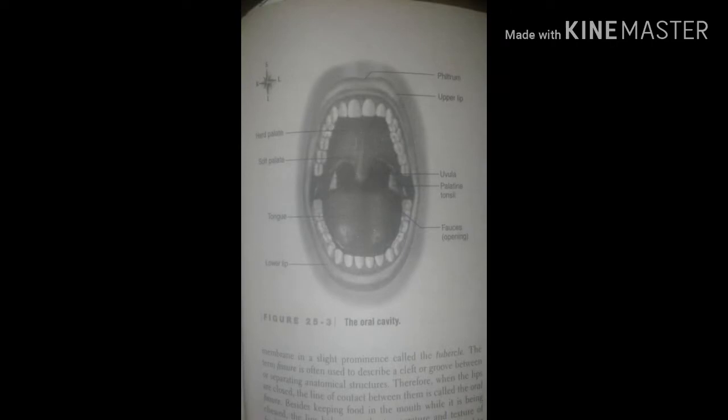Mouth. Structure of the oral cavity. The mouth is also called the oral cavity. The following structures form the oral cavity: the lips, which surround the orifice of the mouth and form the anterior boundary of the oral cavity; the cheeks, or the side walls; the tongue and its muscle, or the floor; and the hard palate and the soft palate, or the roof.